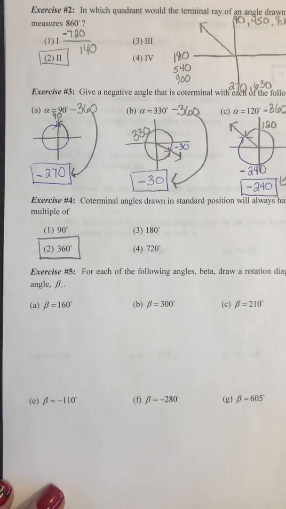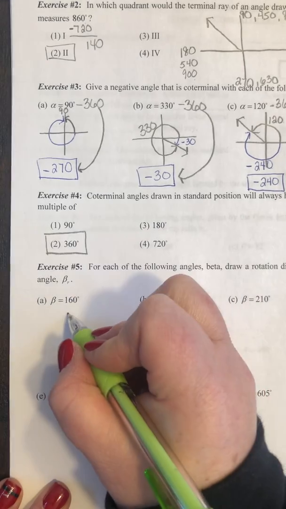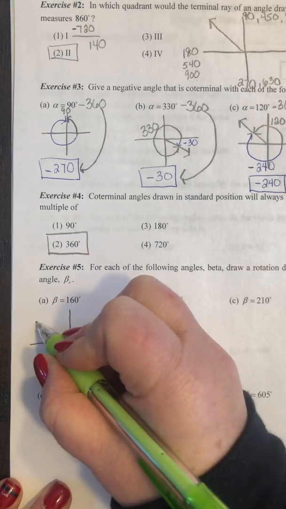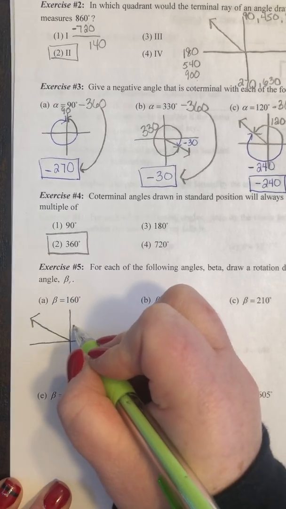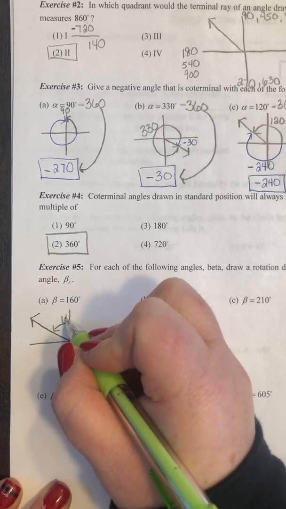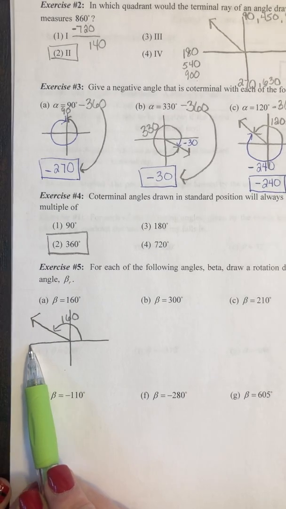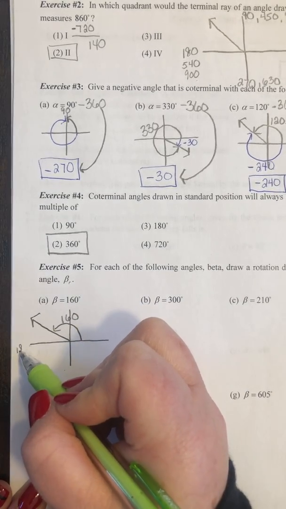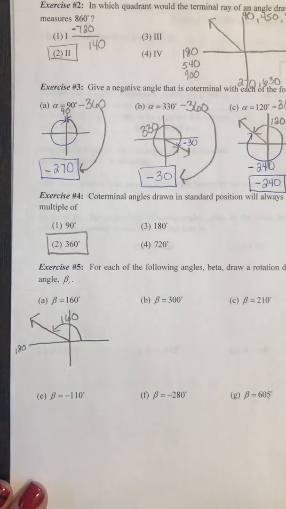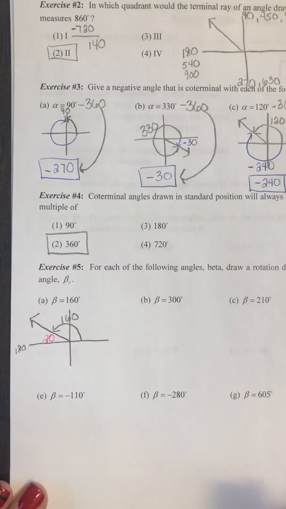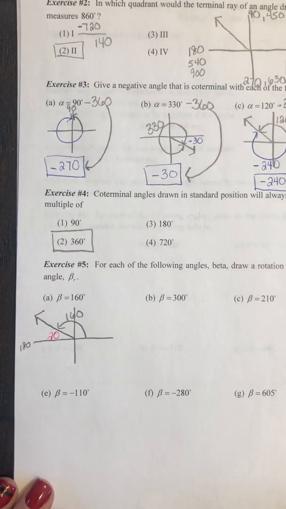Okay. 160 degrees. So my rotation diagram says that I am in quadrant 2. Here's 160 degrees. The closest x-axis is going to be on my left, which happens at 180 degrees. Therefore, the leftover part must be 20.